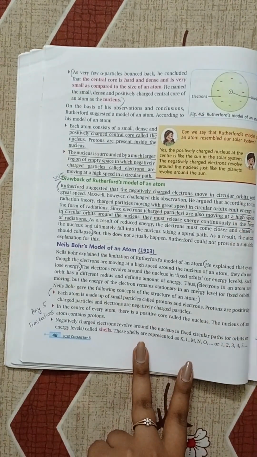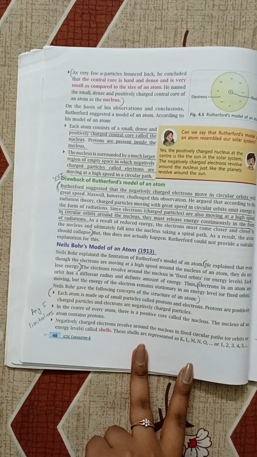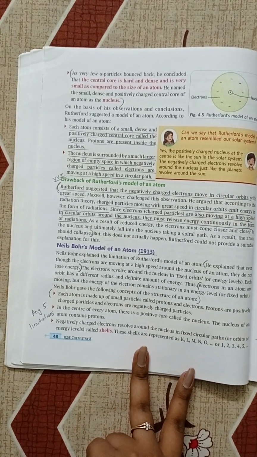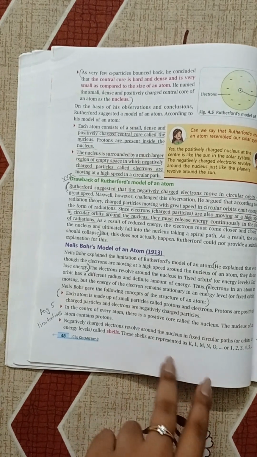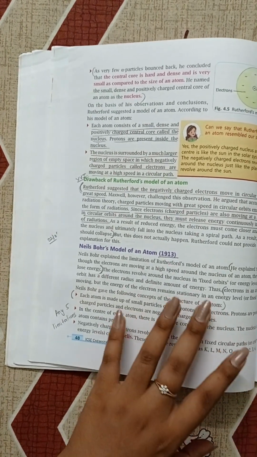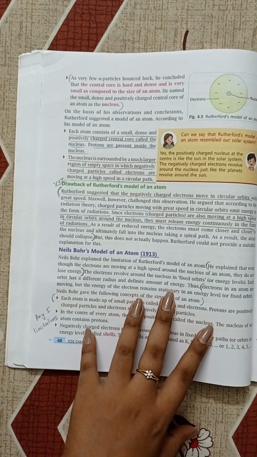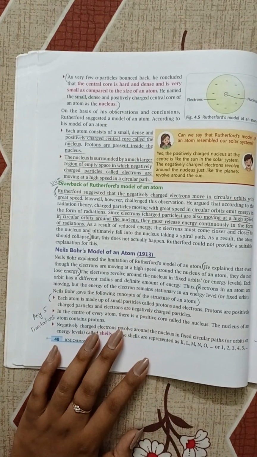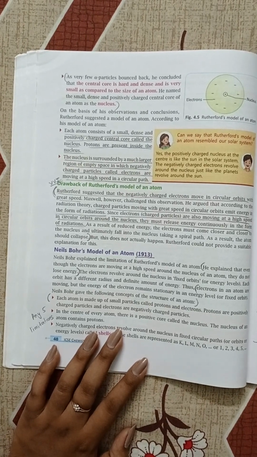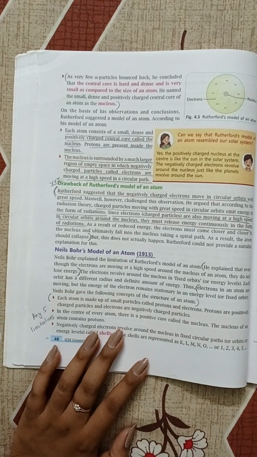A very few alpha particles bounced back. He concluded that the central core is hard and dense and is very small as compared to the size of an atom. He named the small, dense, and positively charged central core of an atom as a nucleus. As I have already said, whenever there is a positive charge in the middle, he called that the nucleus. And surrounding the nucleus there were electrons.